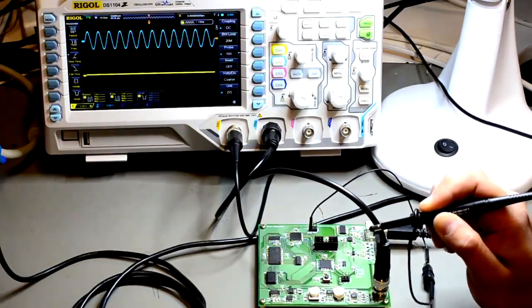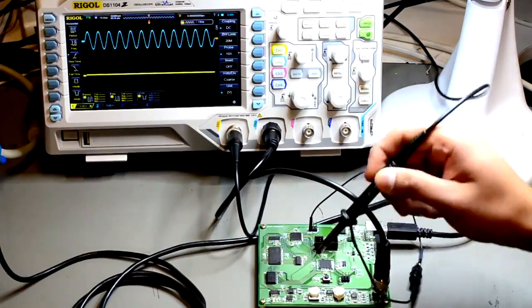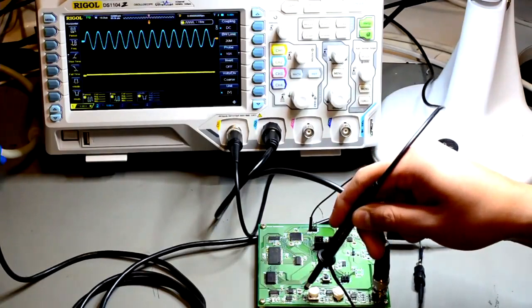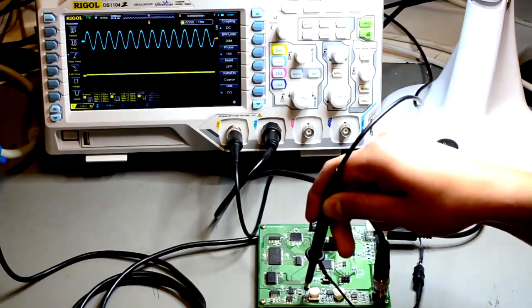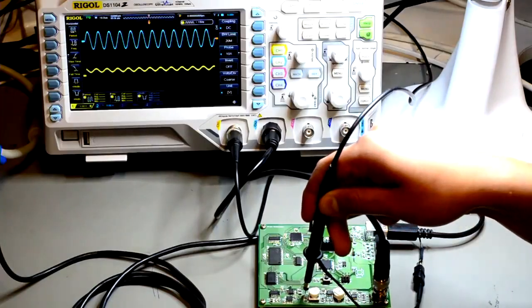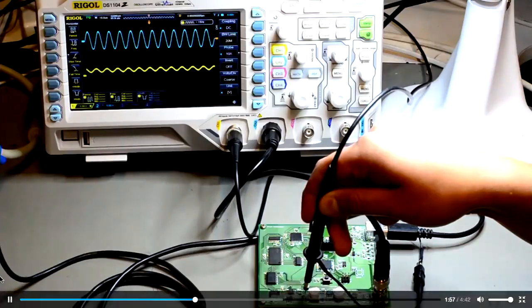After this, it goes to a level shifting circuit. This level shifting circuit brings it into the range that the ADC can read. After that, the signal goes into the ADC and becomes digital data. That's the end of the front end.